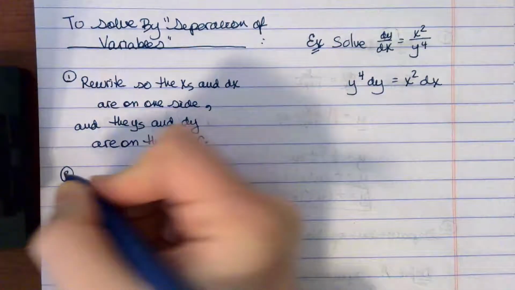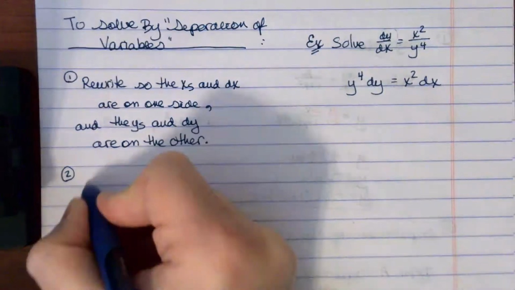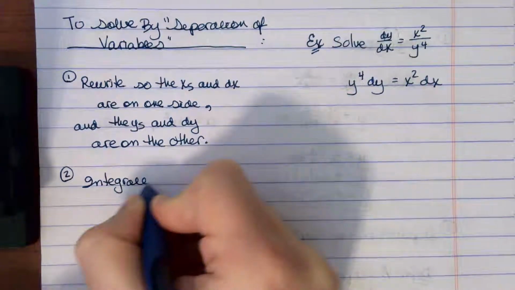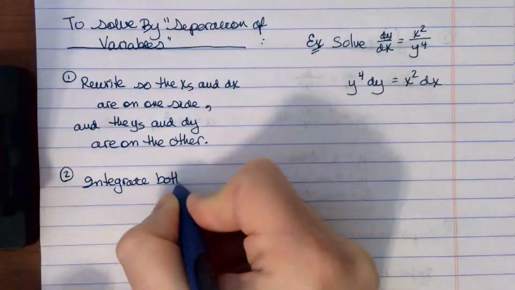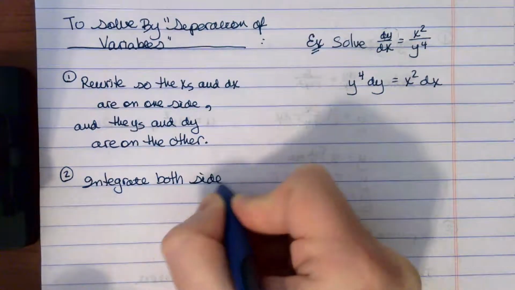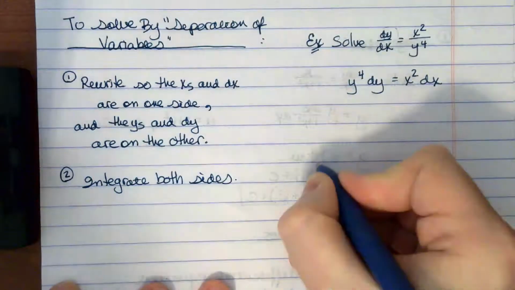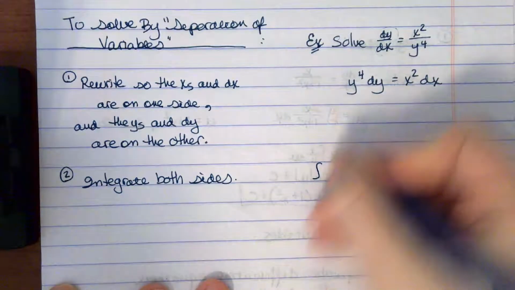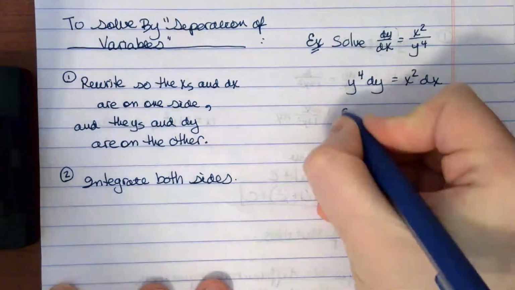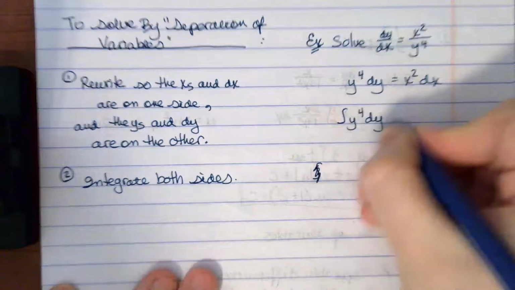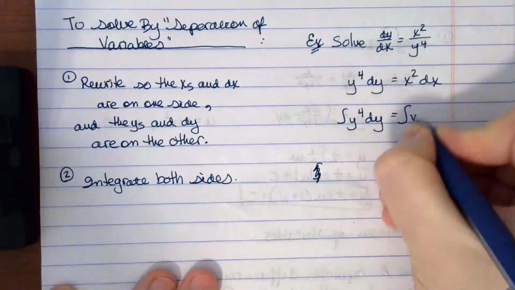Step number 2, we're going to integrate both sides. I'm going to integrate and get the integral of y to the fourth dy equals the integral of x squared dx.